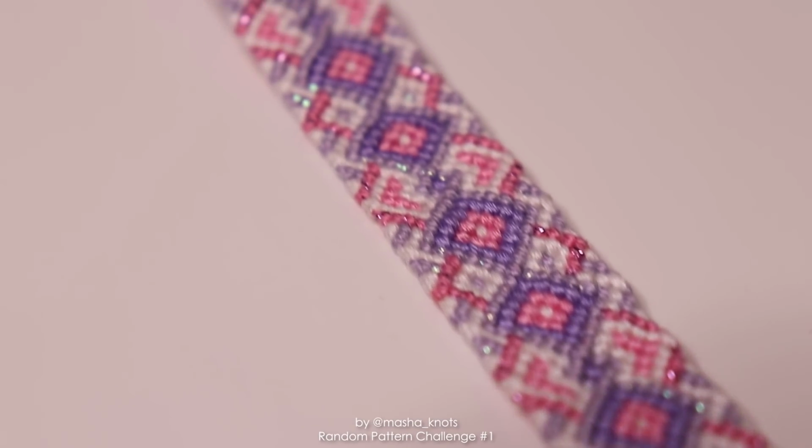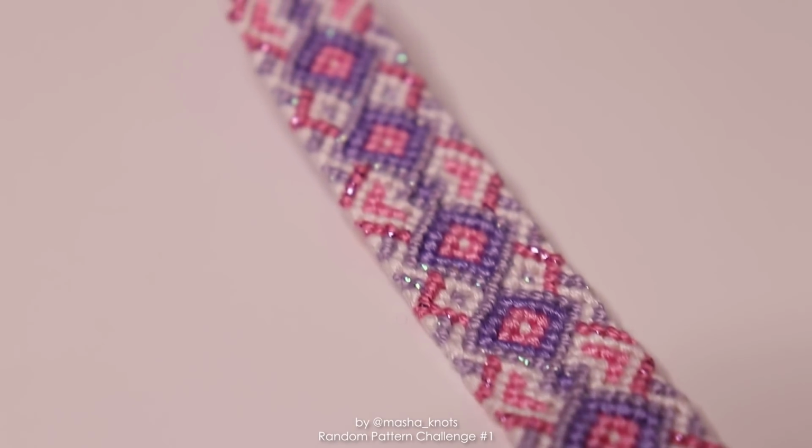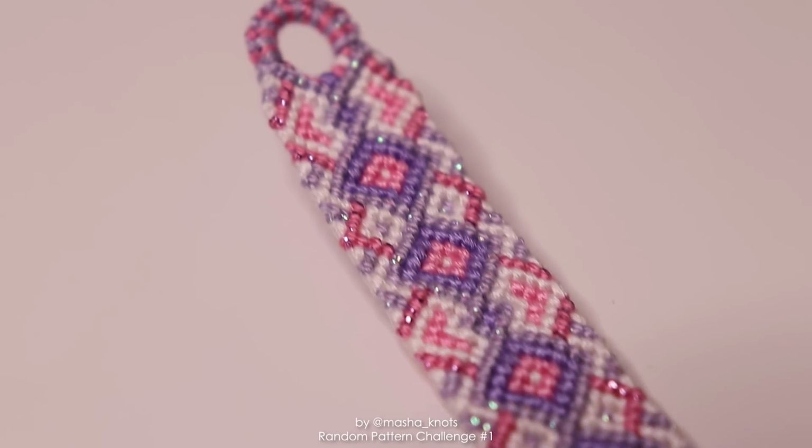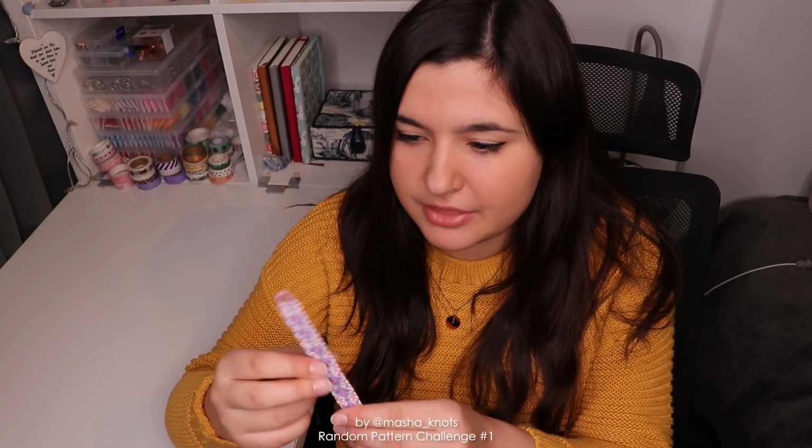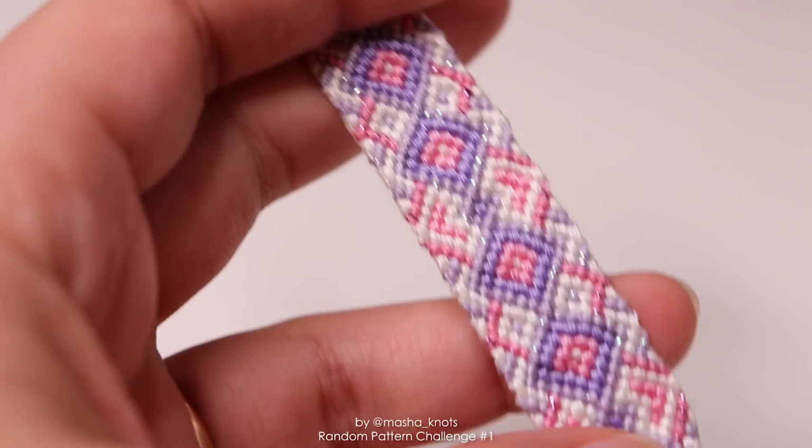because as I was doing the sort of proof of concept, when I was testing the random pattern generator out just on my own, all the patterns came out terrible. So I was literally expecting this to be one of those like fail challenges where I do something disgusting. But I am very happy with this. Like, this is a bracelet that I would have made.